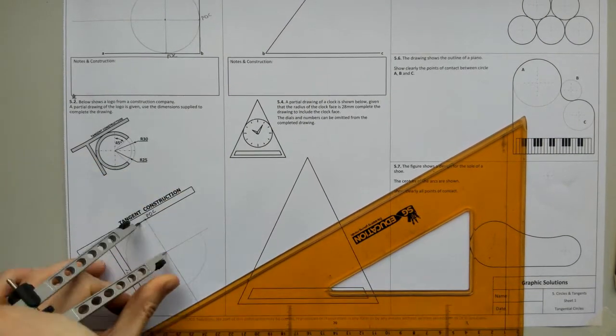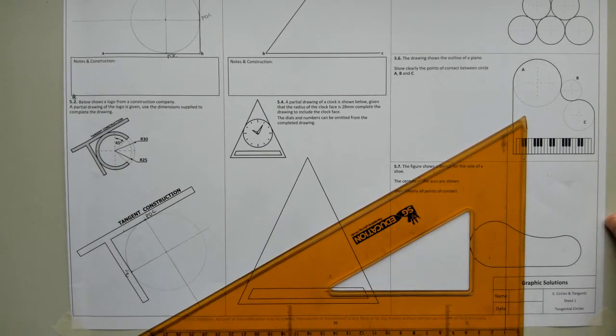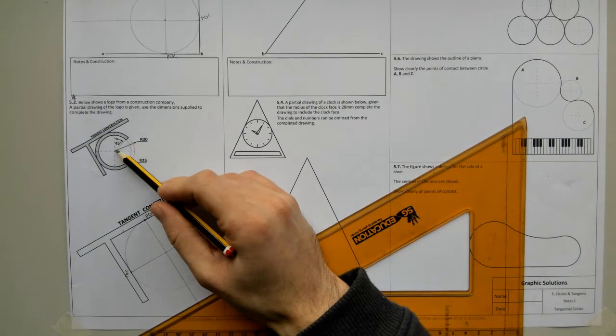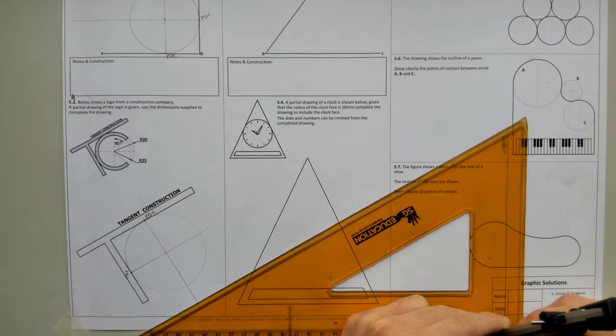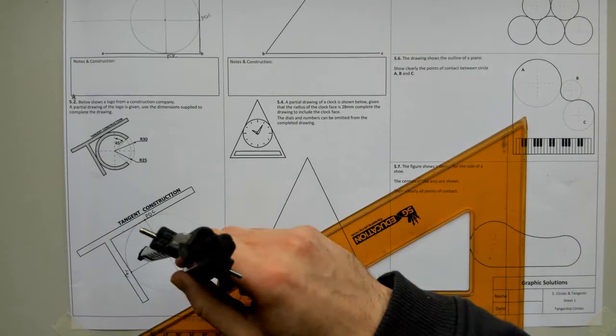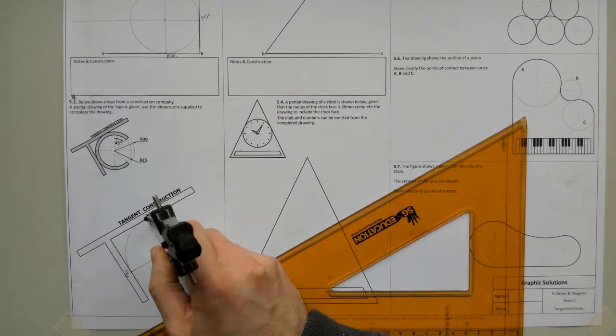What I'll do is I'll draw it only lightly first, because we're going to have two lines coming out, here and here. After that we're told the circle fits inside it, has the same centre, and we're going to take that as being 25mm. So measuring 25mm, and we'll draw another circle in lightly.